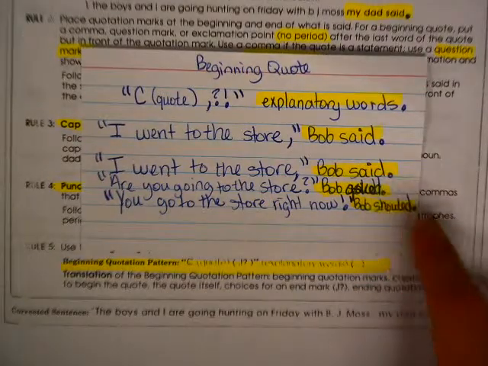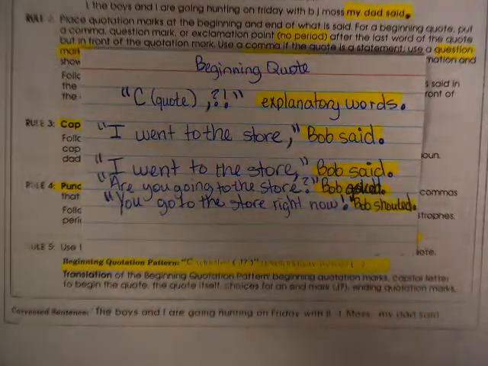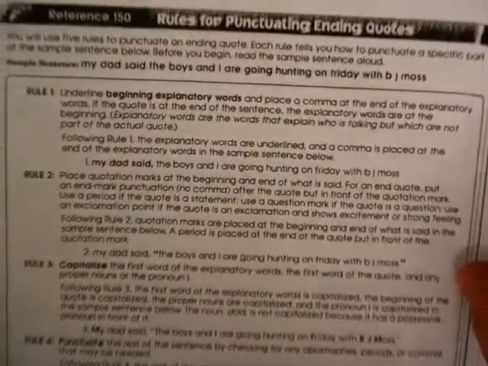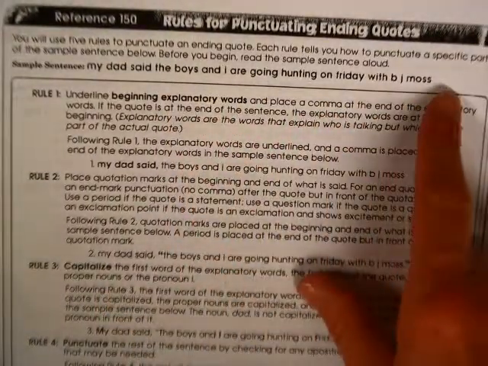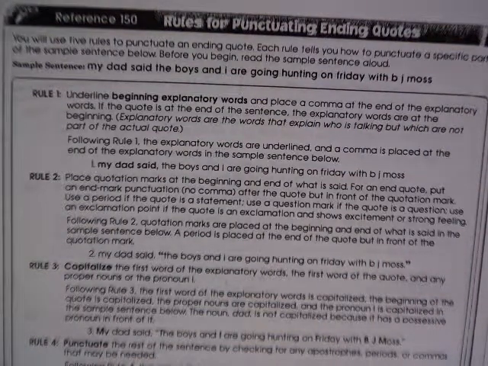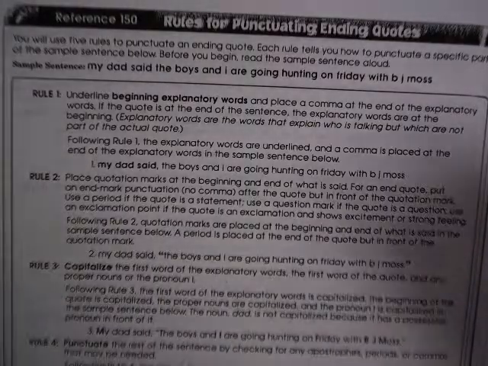Okay, and then we have our period at the end. Period always goes at the end of our explanatory words. Okay? All right. So today we're going to do ending quotes next because they're the second easiest ones. We still have that exact same sentence, but now we're flip-flopping. Those explanatory words are now going to the beginning, because where is our quote? At the end. If it's an ending quote, our quote is at the end. That's what it signifies there.